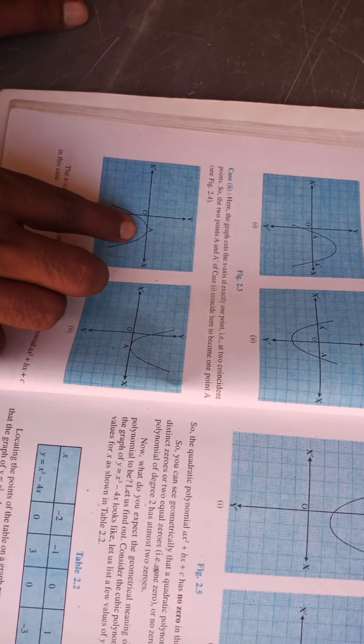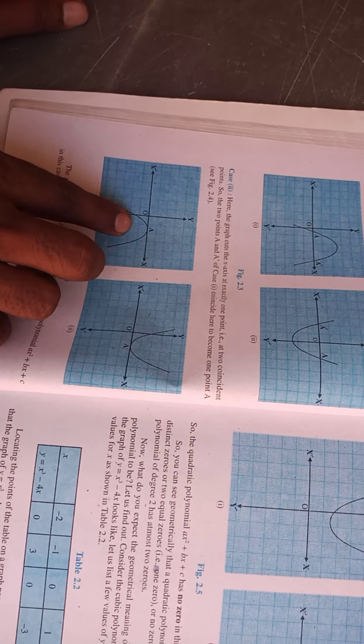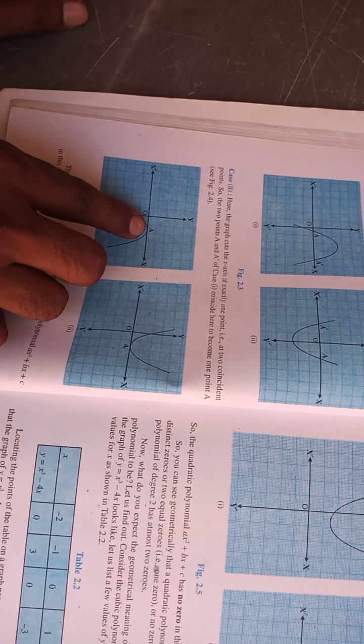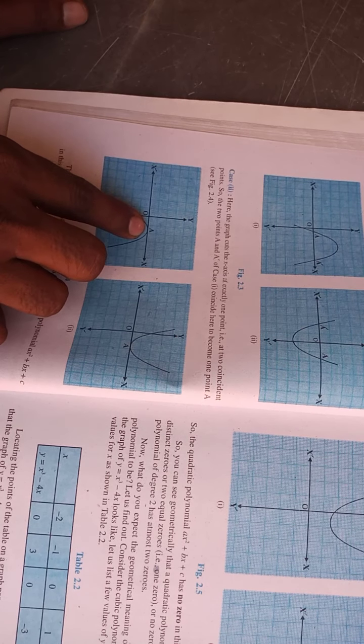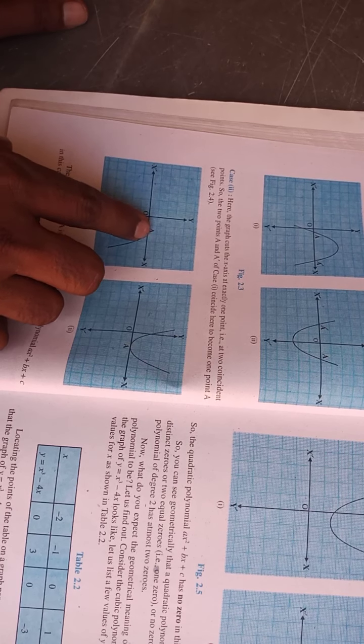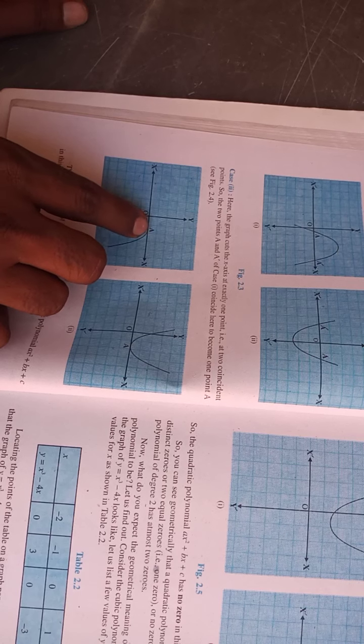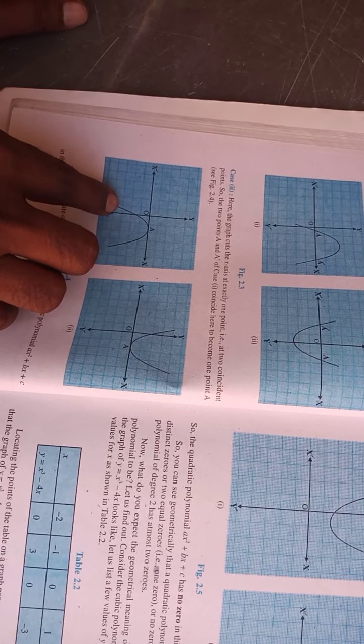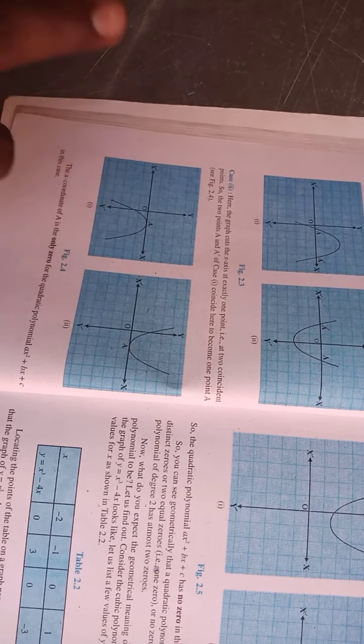See here, that quadratic polynomial has two zeros. Yes, these two zeros, these two points, coincide with each other at this point a. This has two zeros, but those two zeros are coincident at the point a. It means this is considered as only one point, that is a. So that quadratic polynomial has one common point.